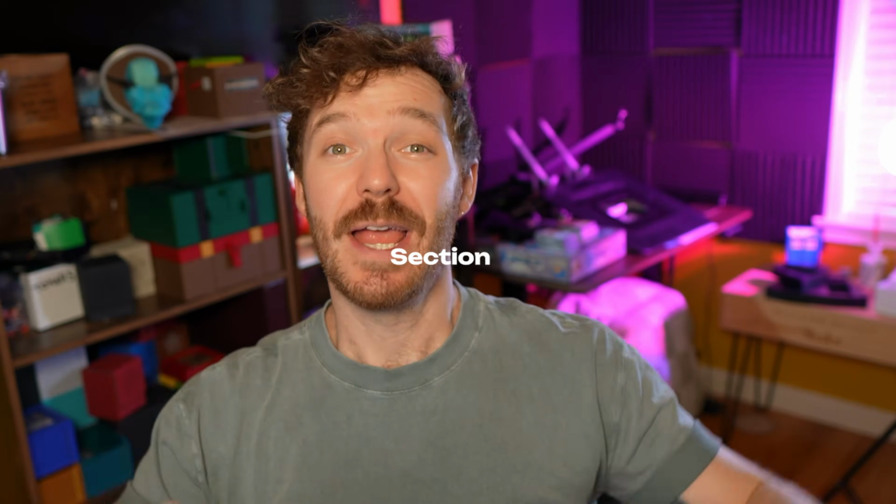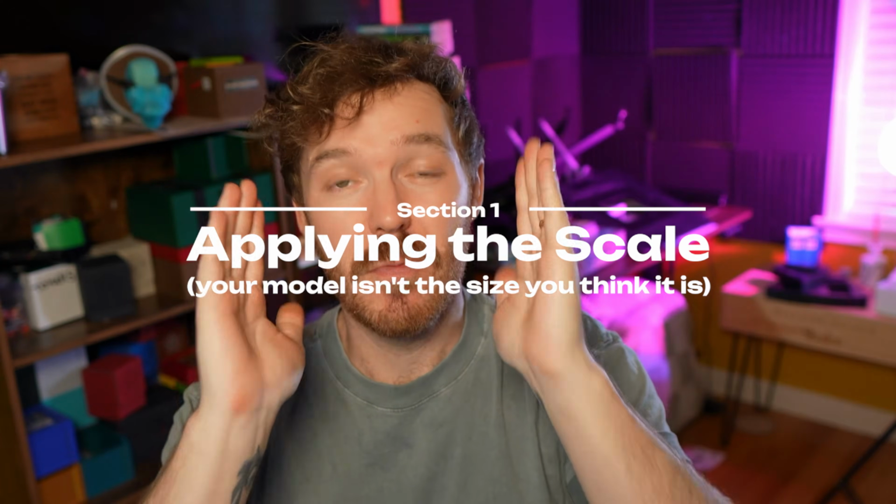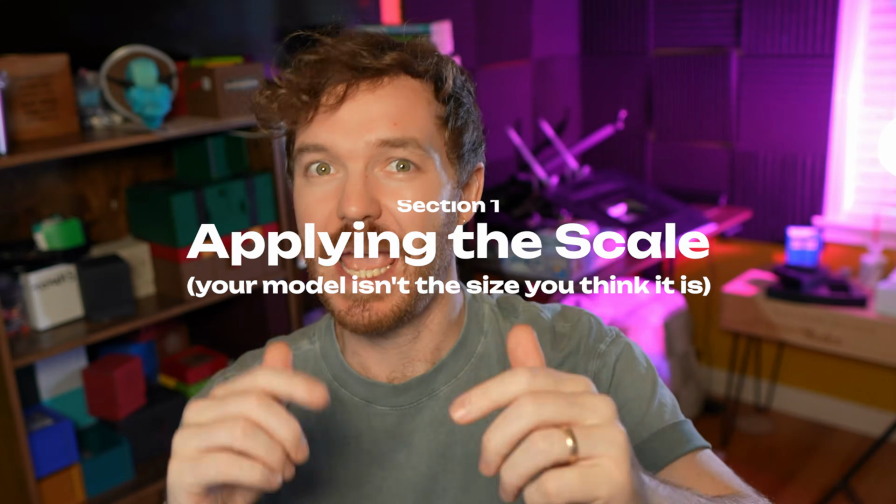Okay, one of the first mistakes I always see is not applying your scale. When you have your model in Blender, if you don't apply the scale before you ship it off for 3D printing, it can mean your wall thickness can be wrong, it can print the wrong size on the print bed. Essentially, we need to reset the scale of whatever object we've created from its origin point, otherwise it's not going to look right. Let me give you an example of that using the default cube.